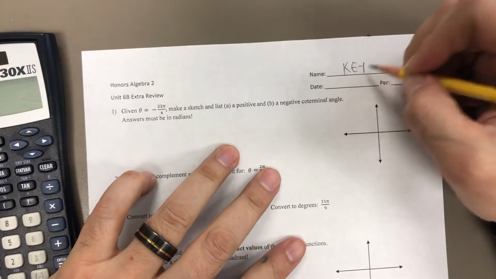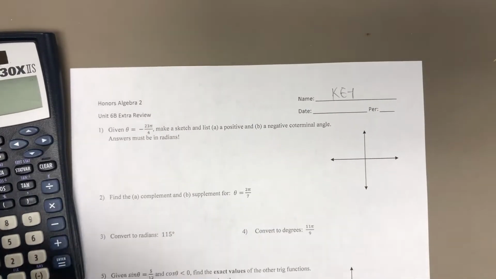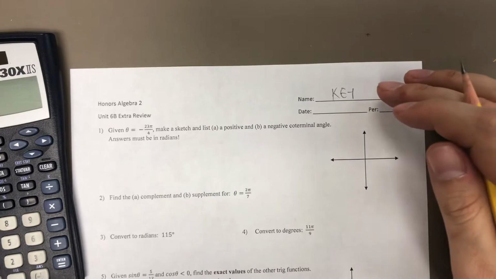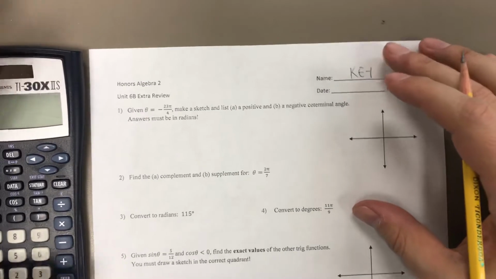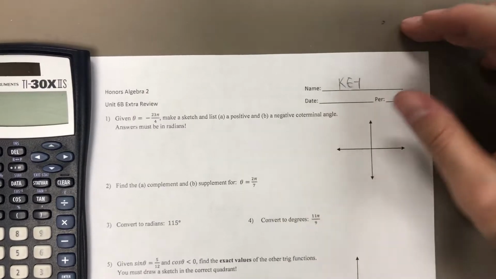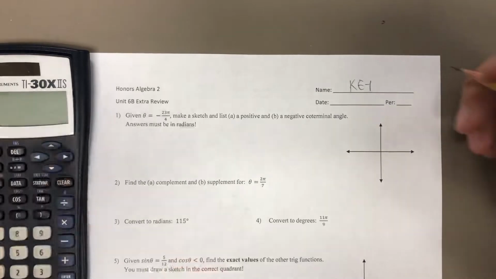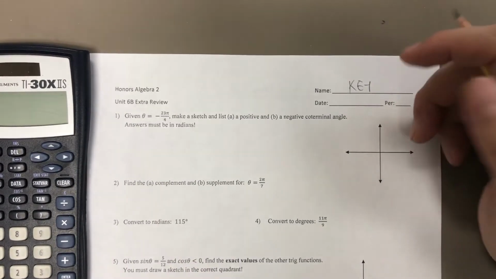So this stuff is basically just like graphing. There's no real solving with right triangles. There's no word problems. It's just straight up definitions and properties and things like that. So let's go ahead and work through it and talk about the definitions as we get to them.